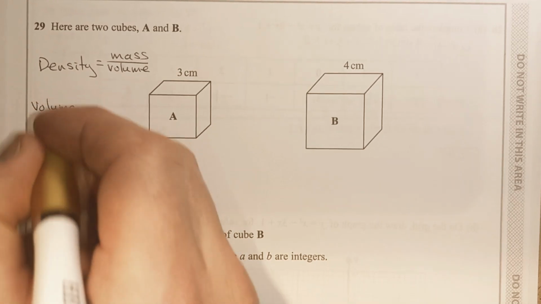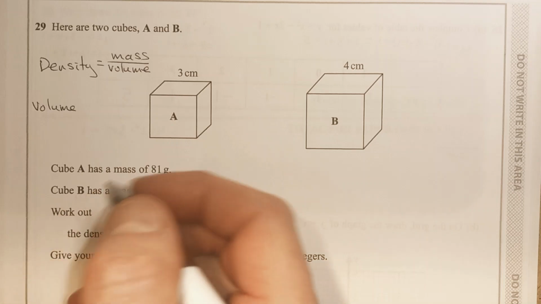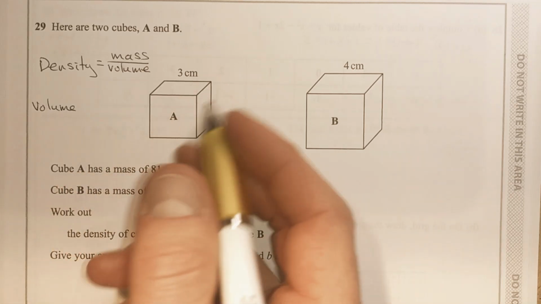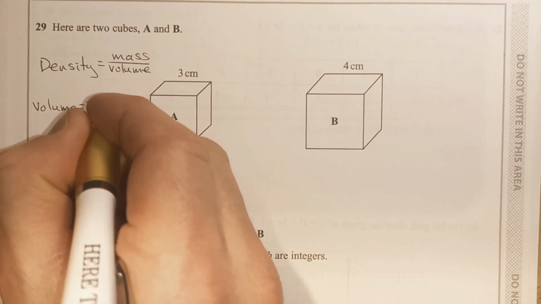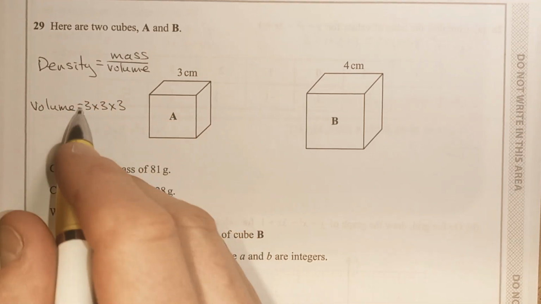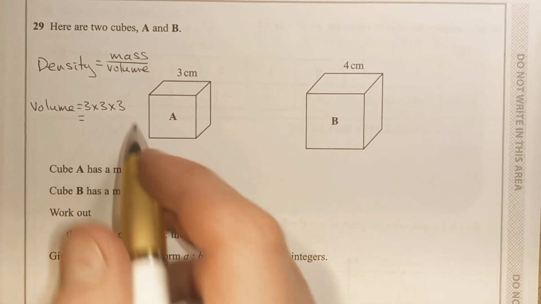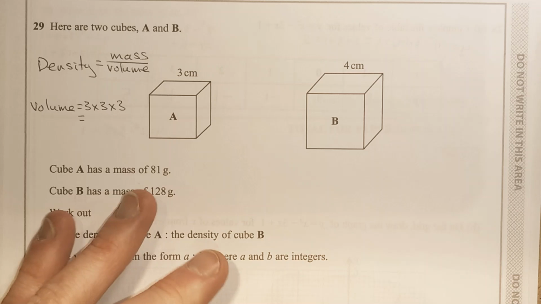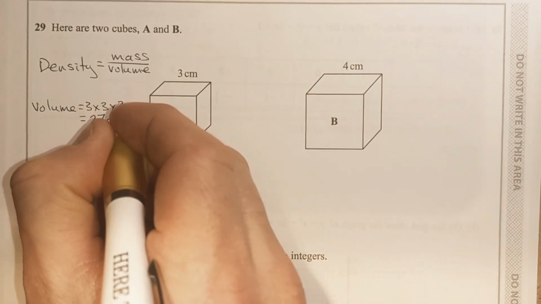And volume, for a cuboid, is the length times the width times the height. For a cube, because those measurements are all the same, it's going to be 3 times 3 times 3. Well, 3 times 3, 3, 6, 9. And then 9 times 3, 9, 18, 27. So we've got 27 centimetres cubed.